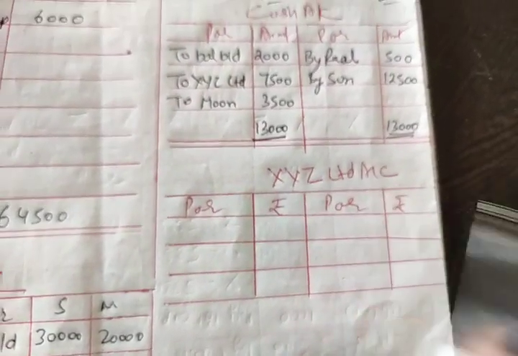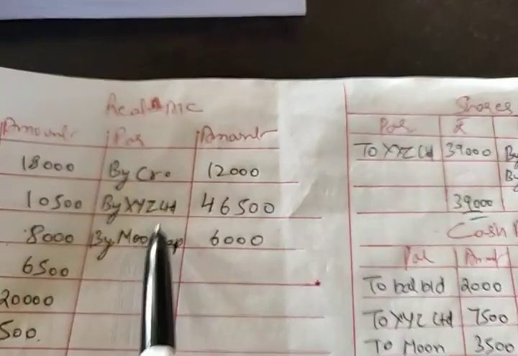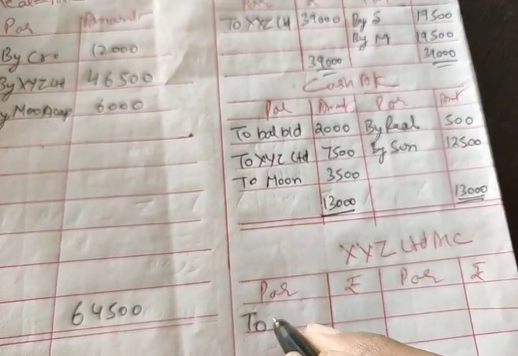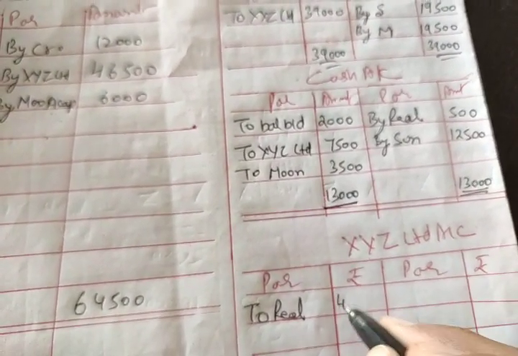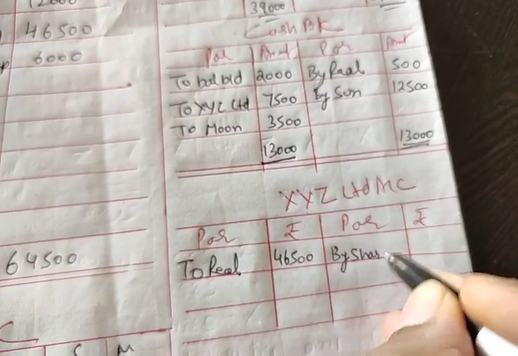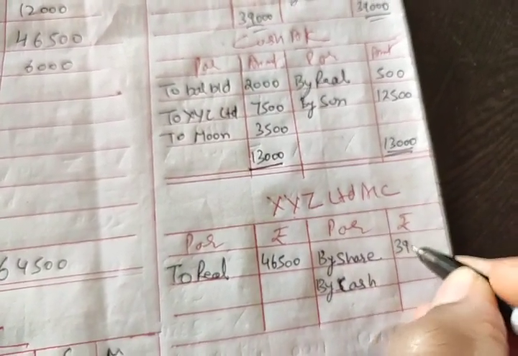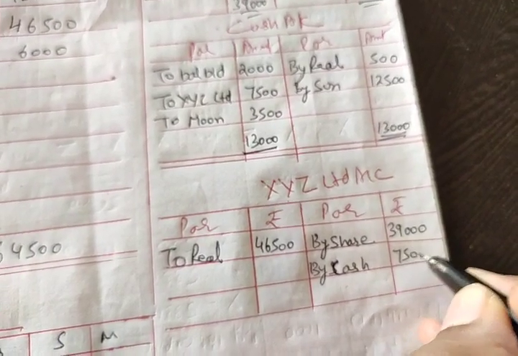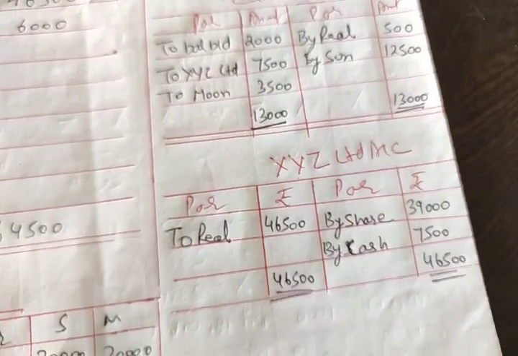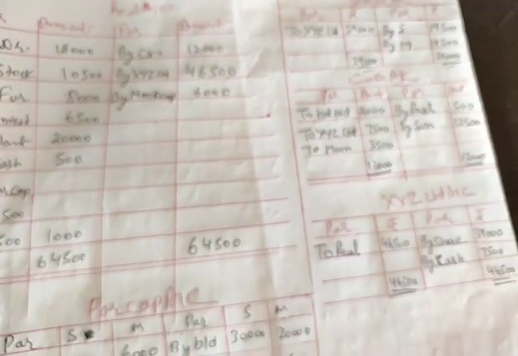Now the XYZ purchasing company account, and as we know, not much we have to do. Okay, just one counter entry from your realization account related to how much total was your purchase consideration. So to realization, purchase consideration was worth rupees 46,500. In which terms have we paid this? We have paid this in terms of shares and in terms of cash. Shares, how much we have paid? Worth rupees 39,000. Cash, how much we have paid? 7,500. Total is 46,500. 46,500, your purchasing company account also got closed. So this is your full solution.